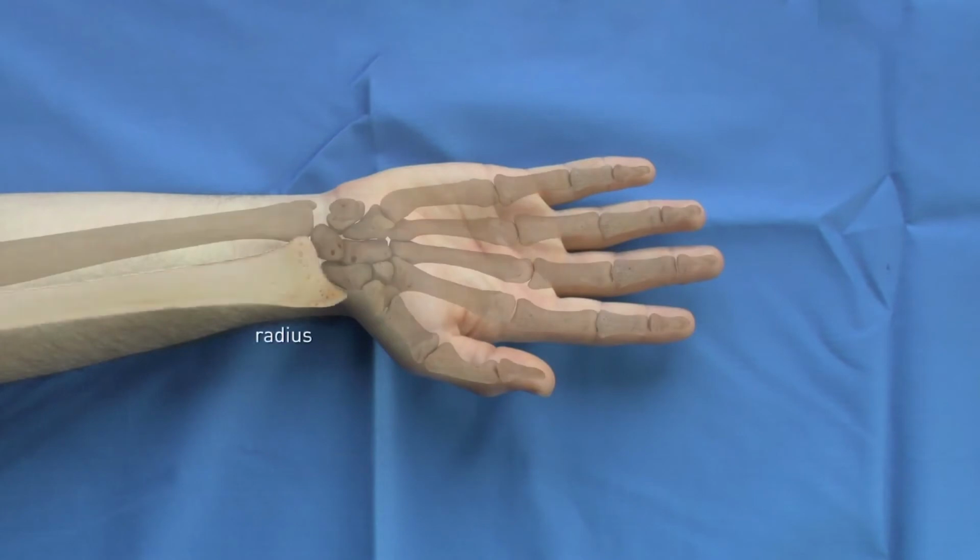The radius is the most lateral lying bone of the forearm, and the ulna is the most medial lying bone of the forearm when it is in supinated position.